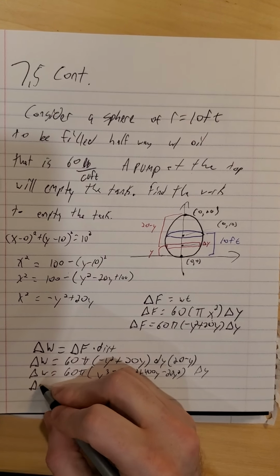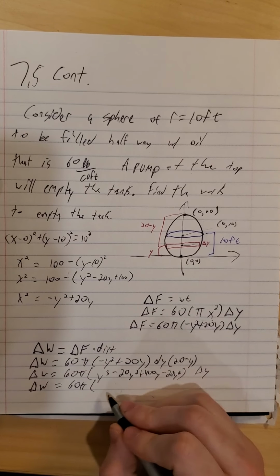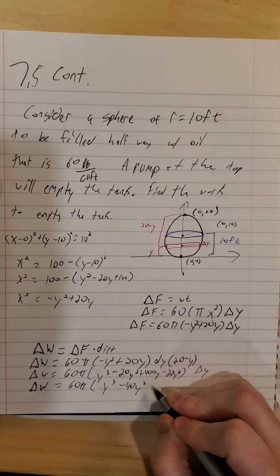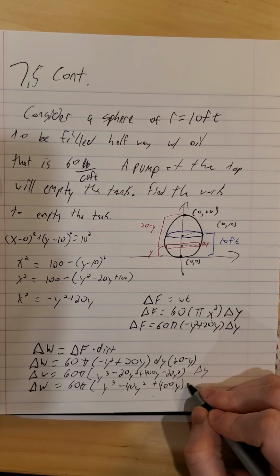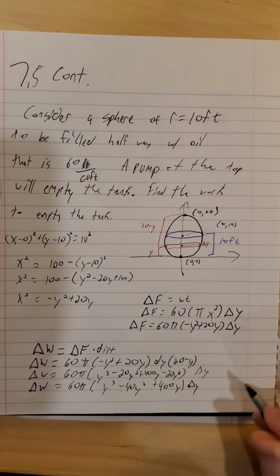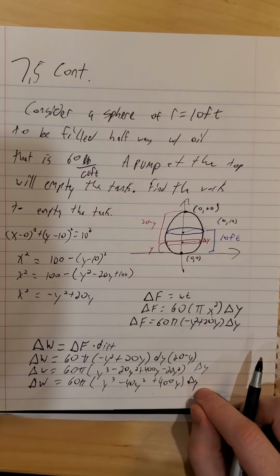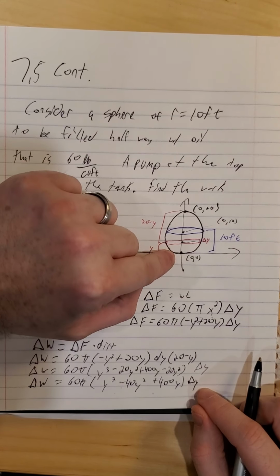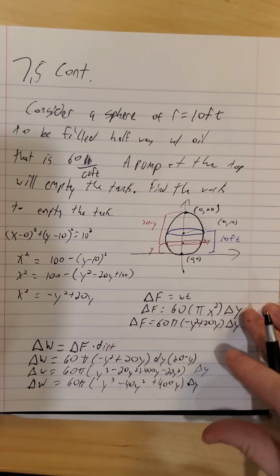So we have change in work, 60 pi times, we've got just a couple like terms there to play with, y cubed minus 40y squared plus 400y, times delta y. So when we do the amount of work, we're just going to integrate this, and we're going to be working with y's that are going from where the oil is, y equals 0 to y equals 10. So let me go ahead and set that up on the next page.